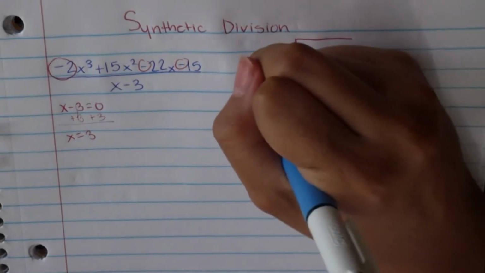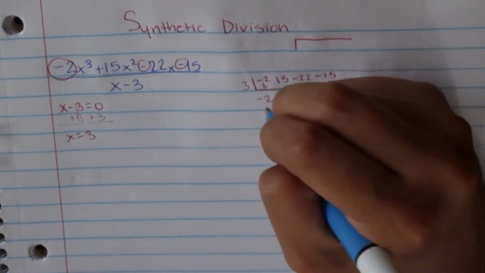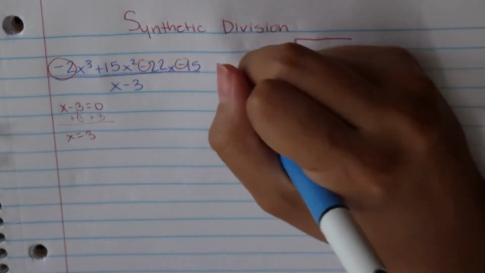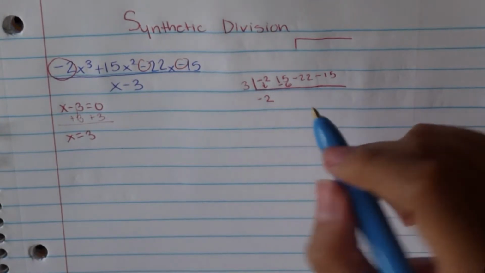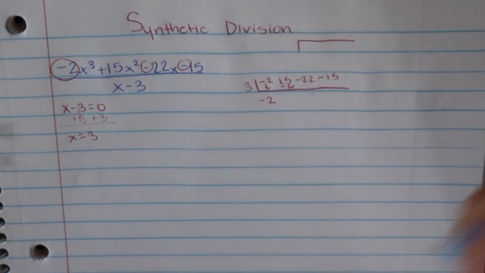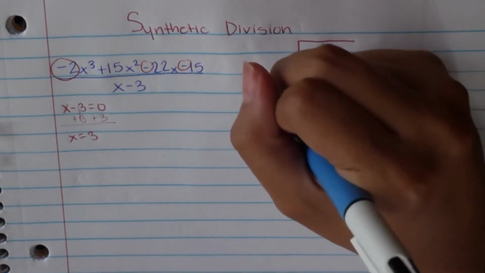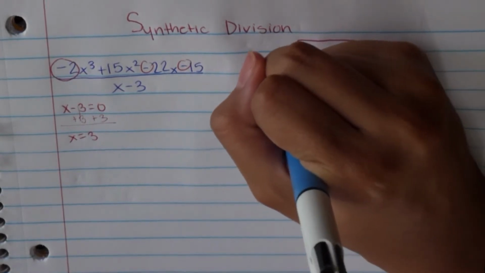Next, what we're going to do is bring down our first value, negative 2, and this is where it's similar to long division. We're going to go ahead and multiply by our divisor. 3 times negative 2 is negative 6. Next thing we're going to do is add. Because this is a negative, we're actually just going to subtract here, but normally if it was a positive number, we would add. 15 minus 6 is equal to 9.